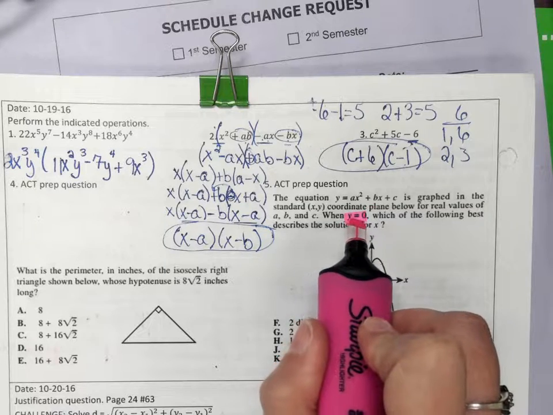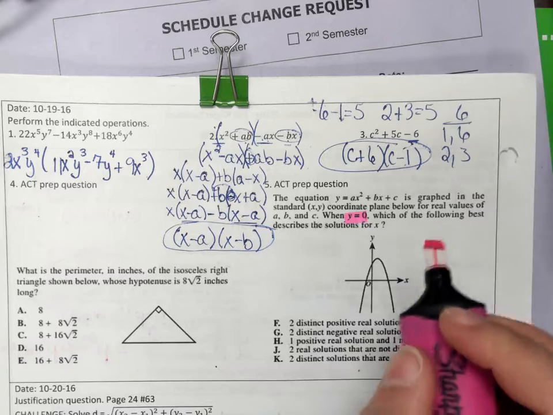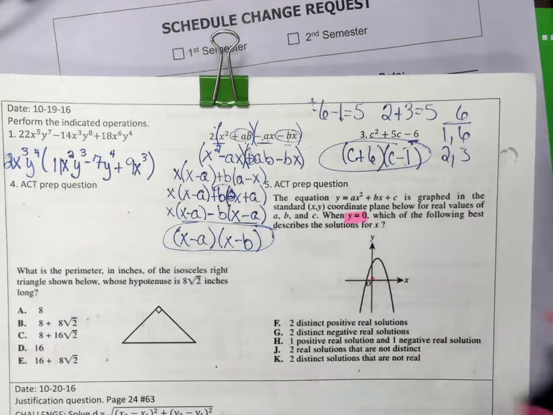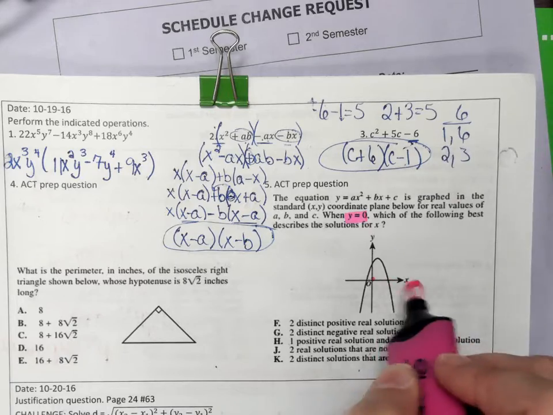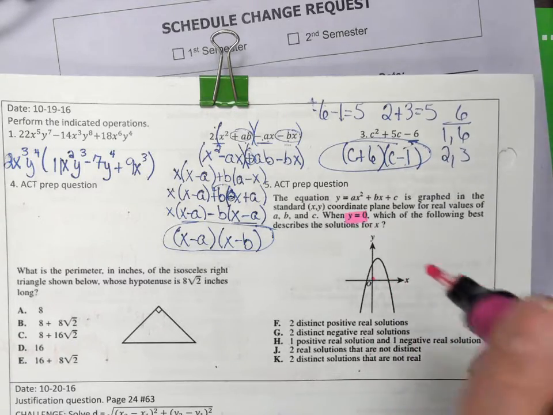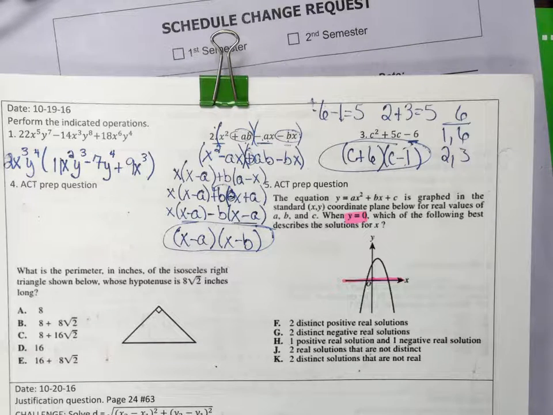What axis do you go to? The y. At what number? 0. 0, which is right here, correct? Right in the middle, right at the origin. Now, is it an up and down line, or is it a straight across line when it's y equals? Straight across. There you go. If you were in my first ACT prep class, we did this problem in the first one.